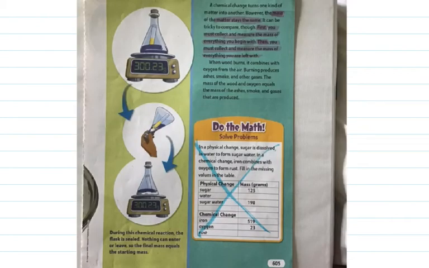Okie dokie. So now I'm on page 605, so I need you to stay with me just a little bit longer. Just hang in there tight. Okay, I'm going to start reading the paragraph, so I need you to stay with me.